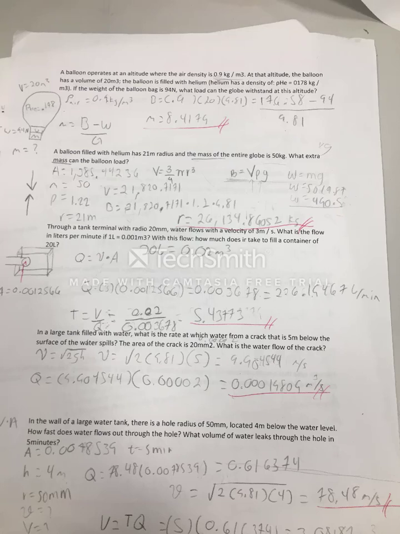On the last one, it is asking us for the volume of the water that leaks from a hole in another tank. It's giving us the radius of the hole, which is 50 millimeters, so the area is 0.0078. The time is 5 minutes and it is located 4 meters below. We first get the velocity with the formula we've already used. The equation will be velocity equals the square root of 2 times the gravity times 4 meters, and the result is 78.48 meters over seconds.